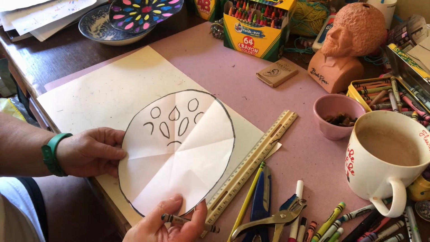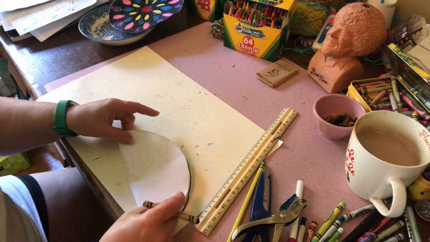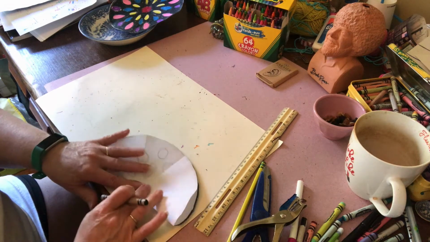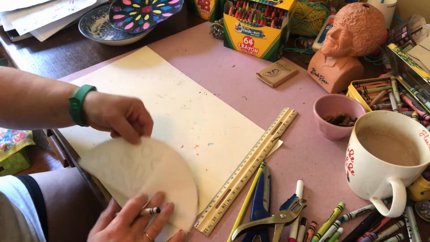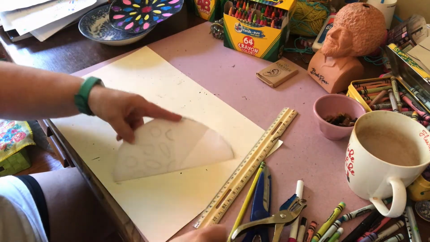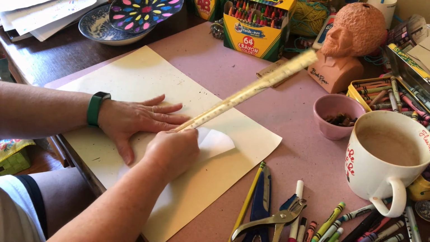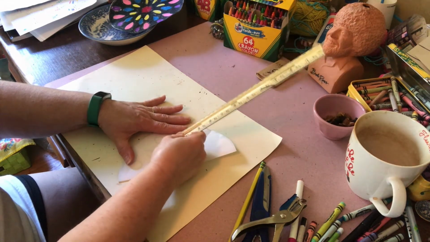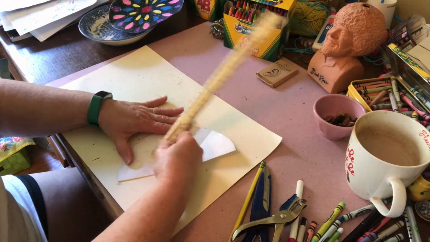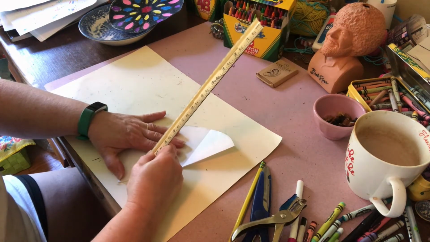So I want to get 2 more slices. Okay, so I'm going to fold it this way. Okay, I'm going to fold it this way. Now I can see 2 of them done, but the design's on the inside. So again, I'm going to take it and I'm going to go over all my crayon that I've drawn.